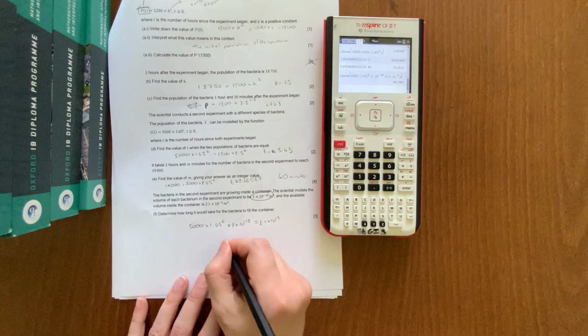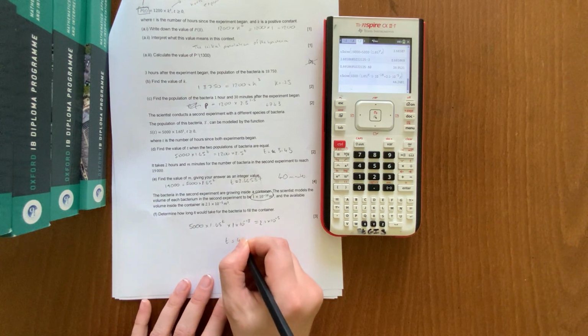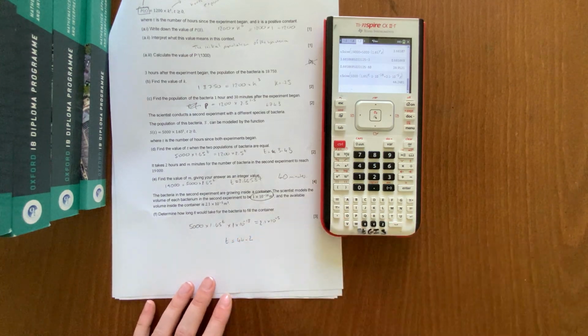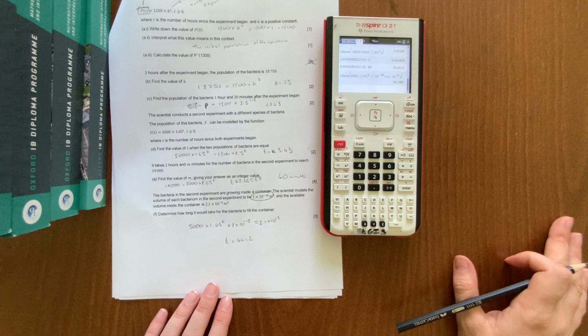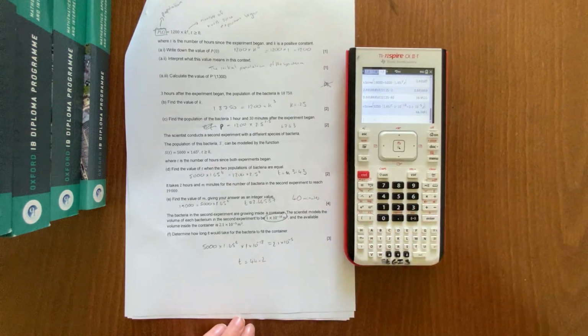There we go. So we've got t is equal to 44.2, to 3 significant figures. Perfect, and that is the end of the paper.